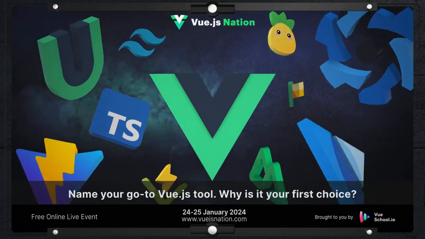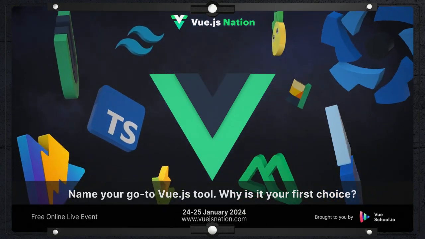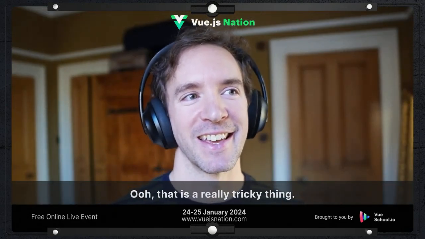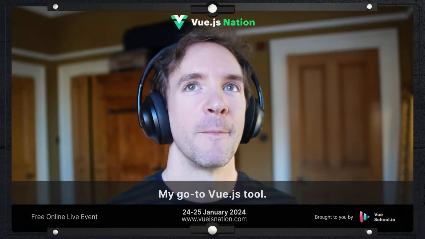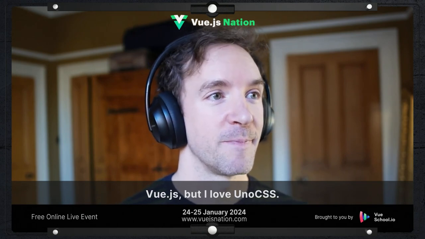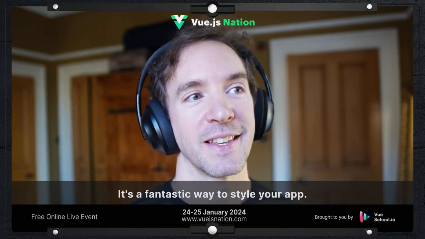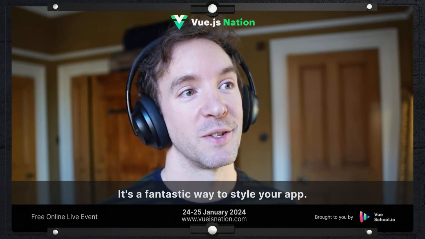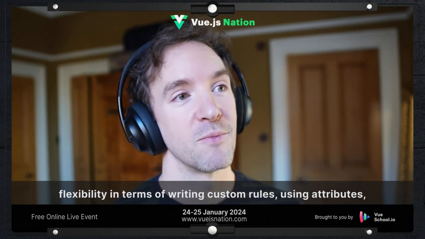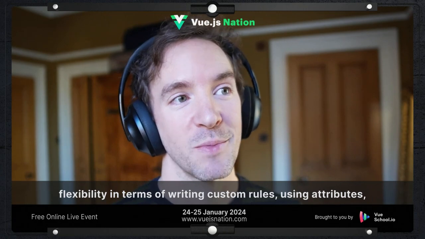Name your go-to Vue.js tool. Why is it your first choice? Ooh, that is a really tricky thing. My go-to Vue.js tool, I think it's a bit broader than Vue.js, but I love Uno CSS. It's a fantastic way to style your app. It supports Tailwind CSS syntax, but with even more flexibility in terms of writing custom rules, using attributes, and more.